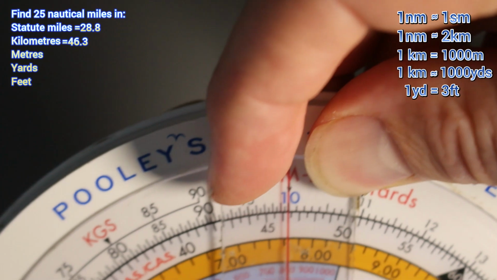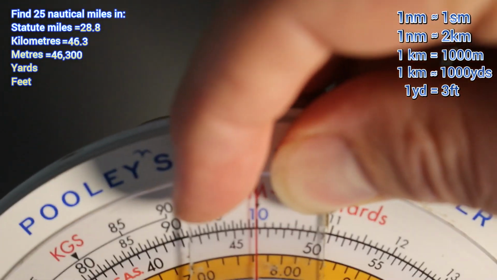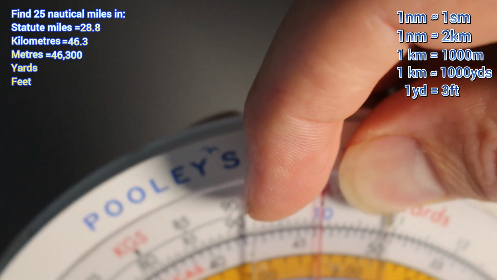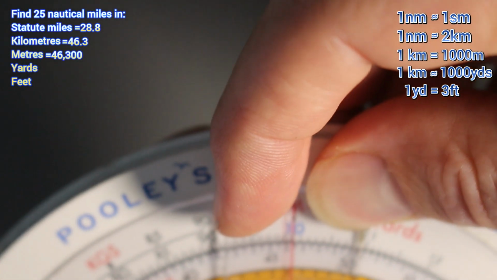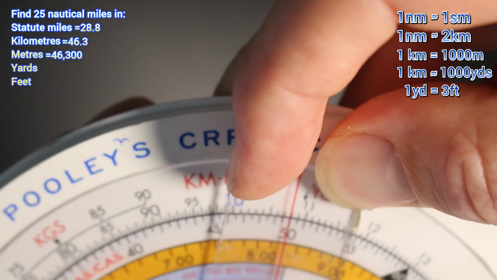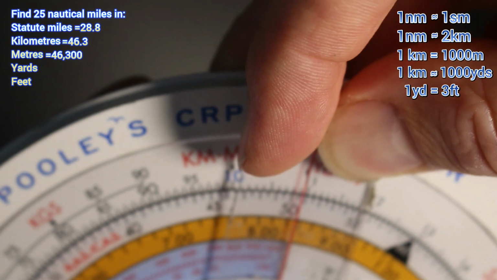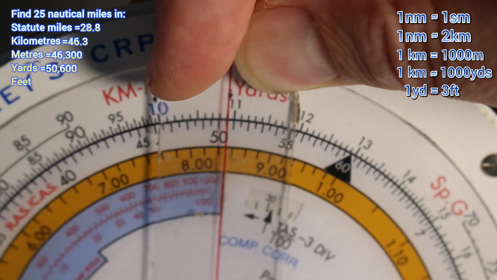Metres, well that's easy, that's just kilometres times 1,000, so 46,300. Yards is about the same as metres, so 50,000, and what's that, it's 6, so 50,600 I would say.